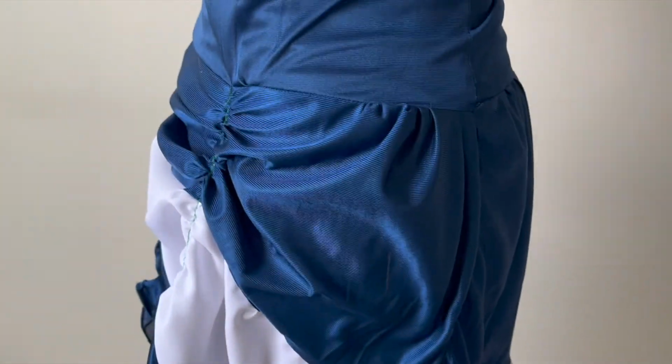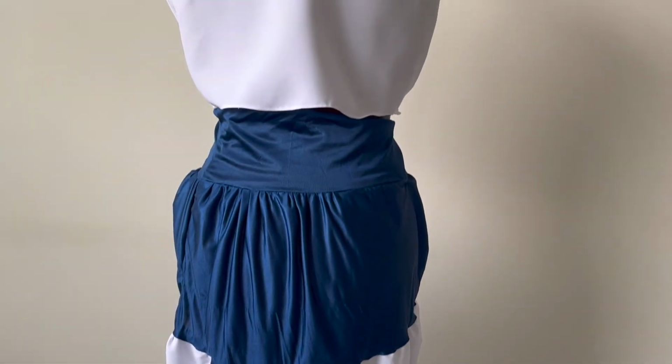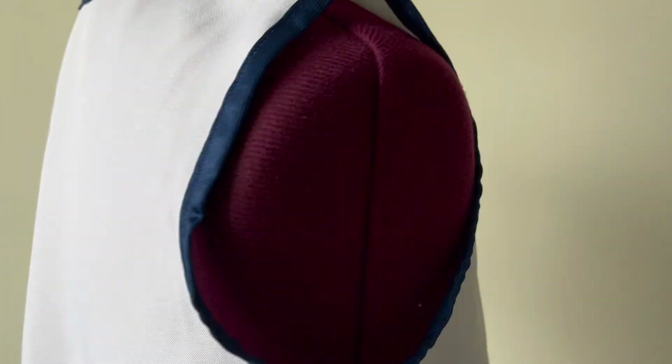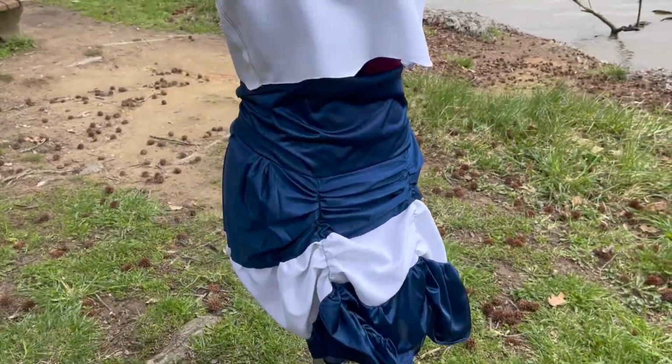It also has this really fun high-low effect to kind of play with the idea of the sinusoidal wave. So the back is longer than the front, which is why I took those gathering seams out. I also think this skirt could be a really fun pirate costume if you were looking to make a skirt yourself.